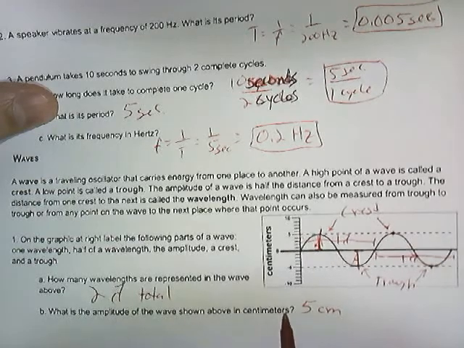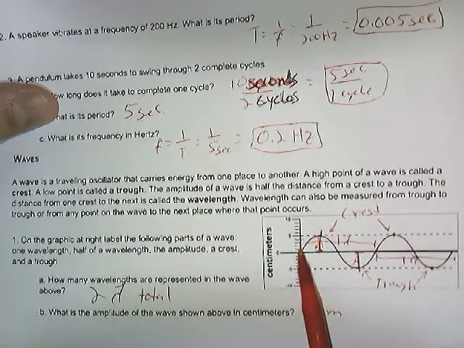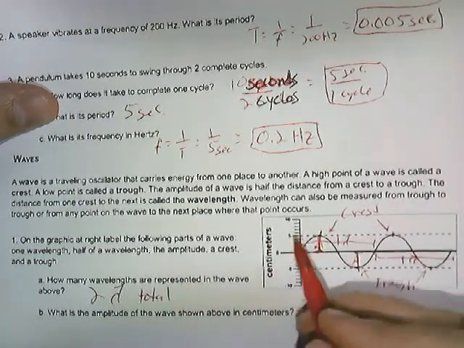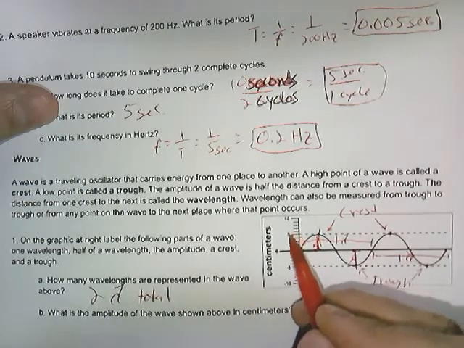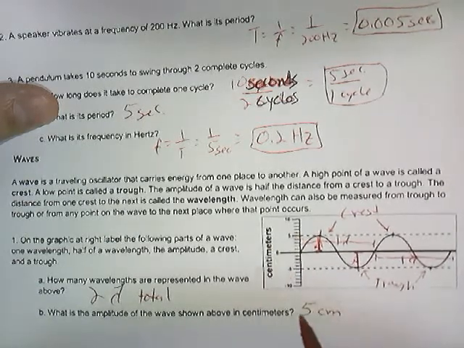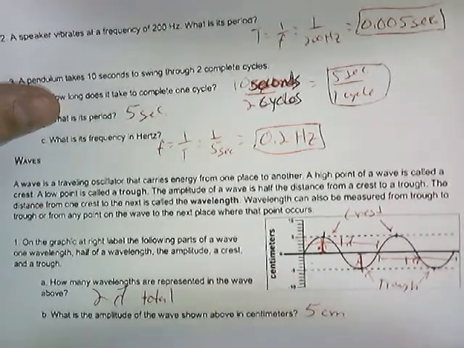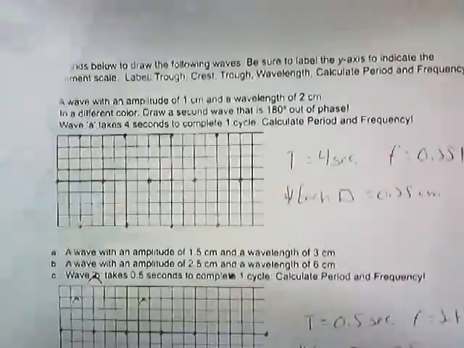So what is the amplitude of the wave? Well, in the reading part, on the y-axis, I can just label it here, 5 centimeters. So 5 centimeters is my amplitude. So there's page 1. Page 2.